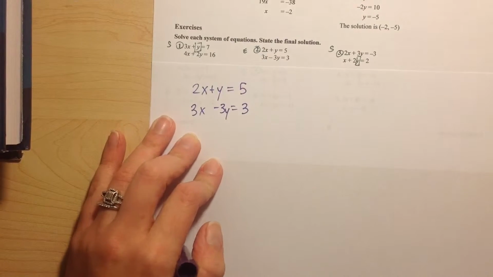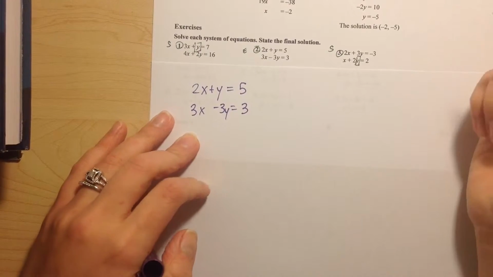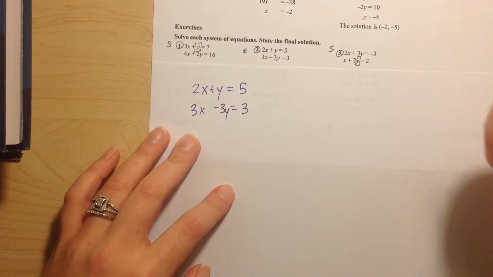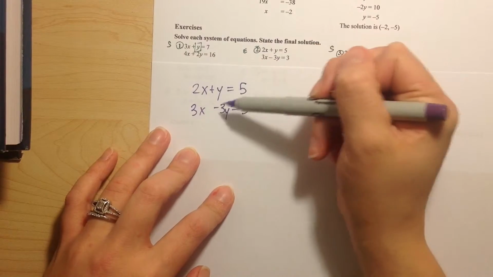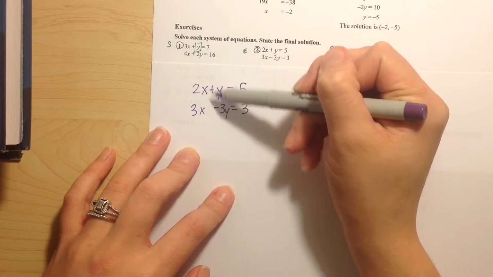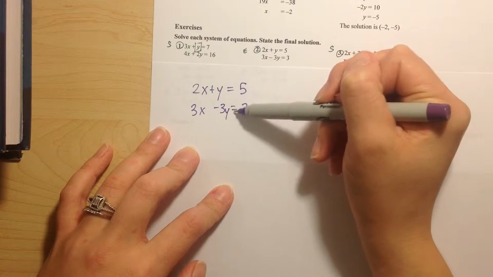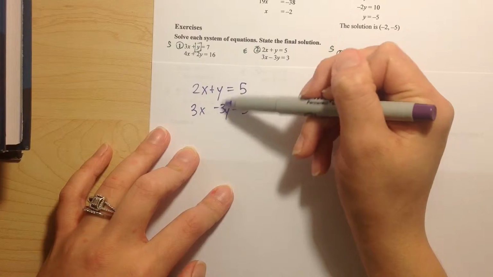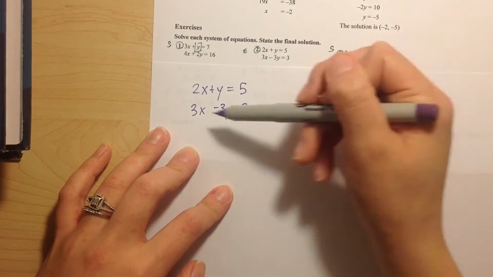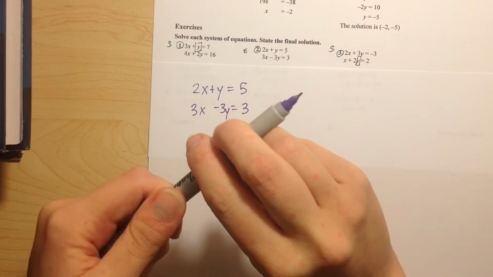Now, there's always two different ways to do these, like more than two different ways. For the elimination method, a couple things are important here. I need to make sure that my x's are lined up, my operation is lined up, my y's are lined up, and my equal signs are lined up, and my constants are lined up. They have to be like that so I can work with them. The next thing we need, essentially what we're doing is this.